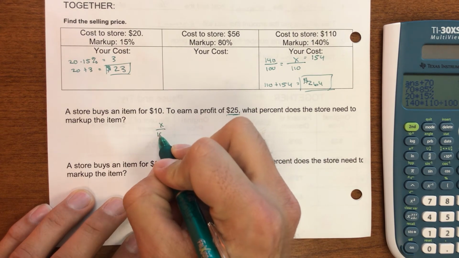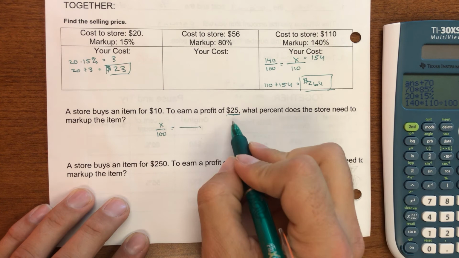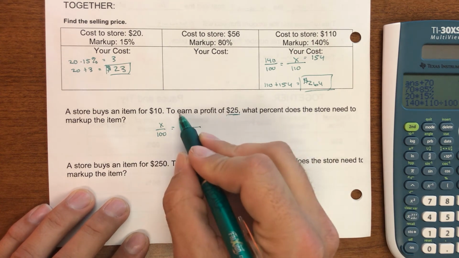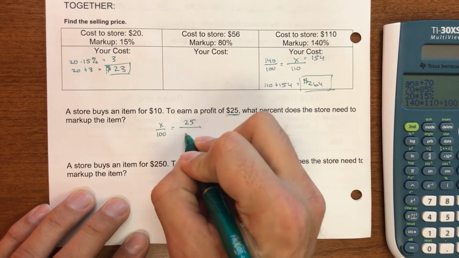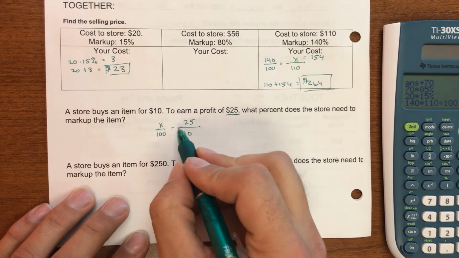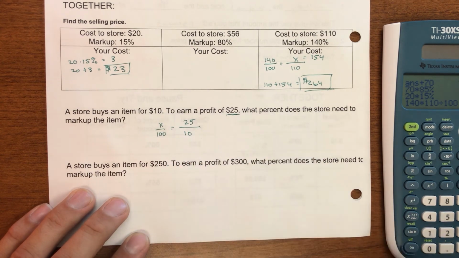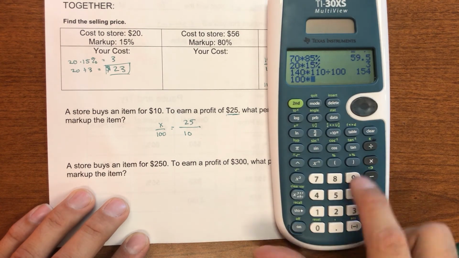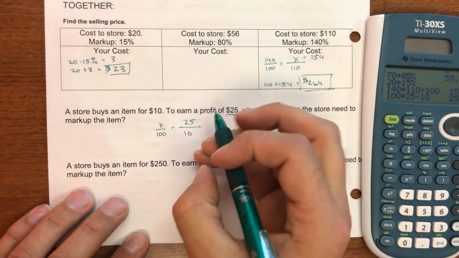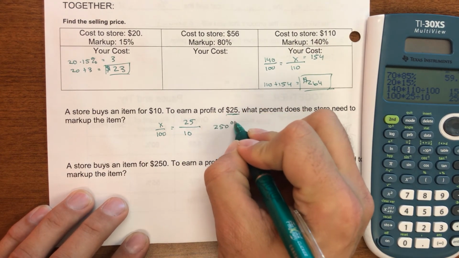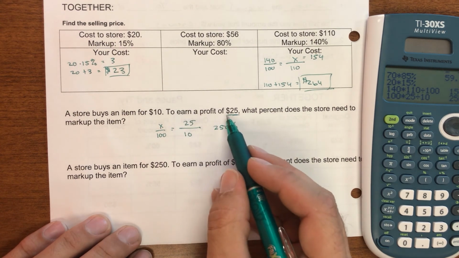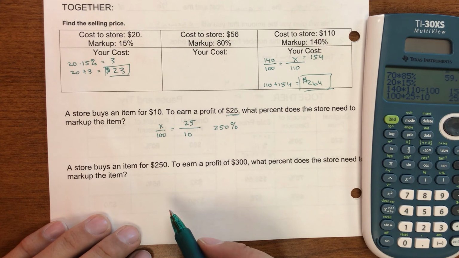So X over 100 equals the amount that they're going to mark up, which is $25. That's how much they need to add to the price. So that goes on top. And on the bottom goes my original store cost right here. So then I cross multiply and divide: 100 times 25 divided by 10. And we get 250. Now remember, that's a percent. So they have to add 250% to their price so that they can earn $25 when they sell it.